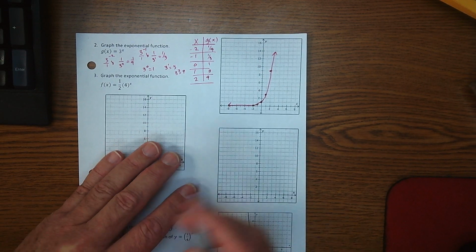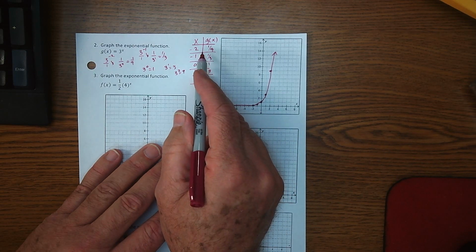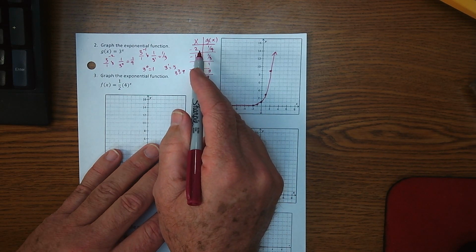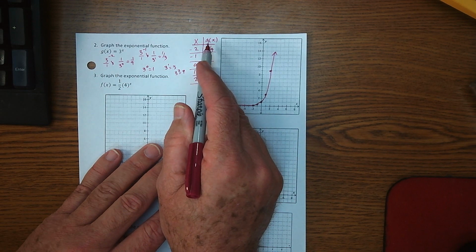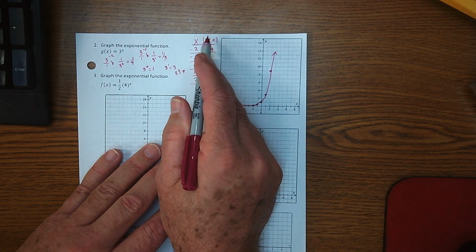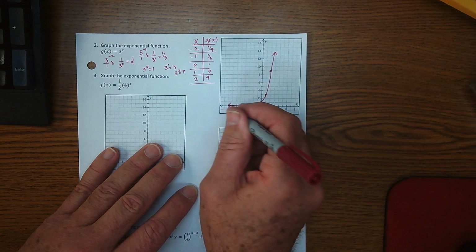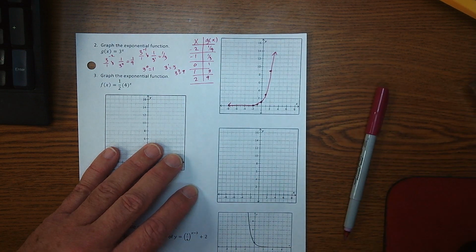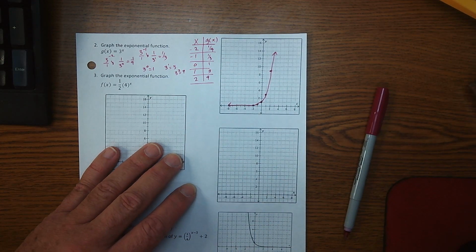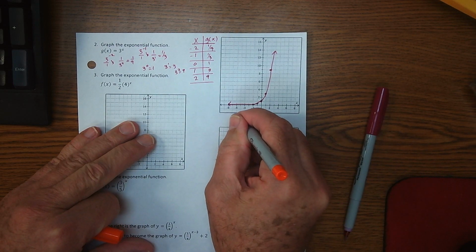Okay? Now, this line right here that this does not cross, these points will never go to 0. So this is kind of a trick. If I have negative 3, this becomes 1 over 27. And negative 4 power becomes 1 over 81. These numbers keep getting smaller and smaller, but they never go to 0. So that means there's a line right here. And that line we like to call an asymptote.